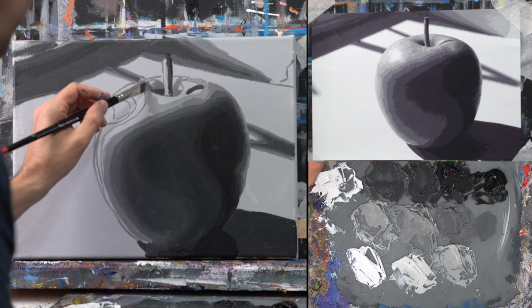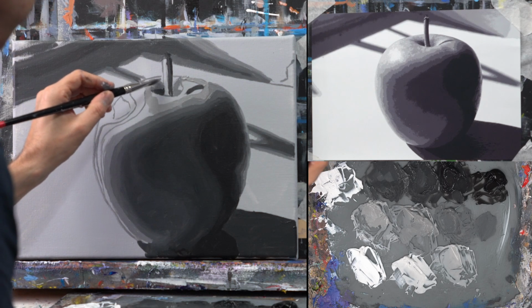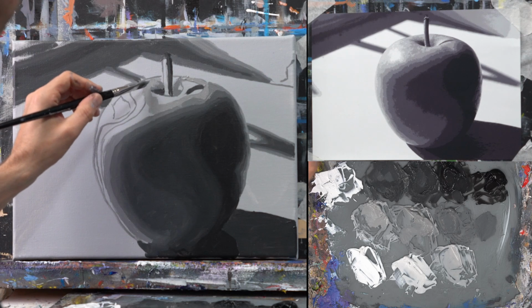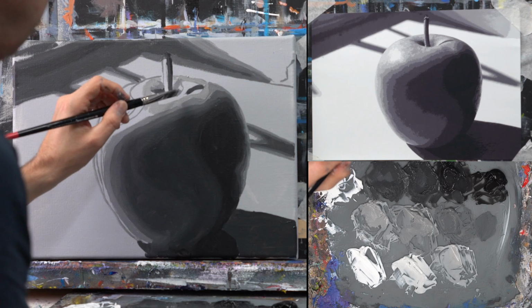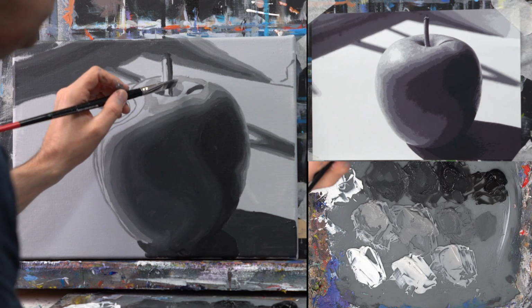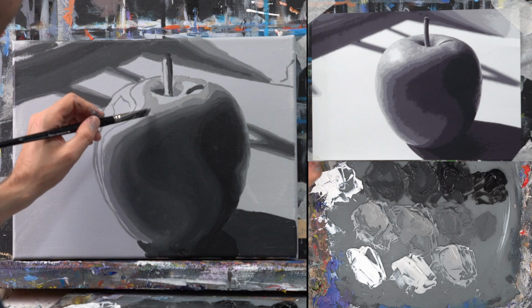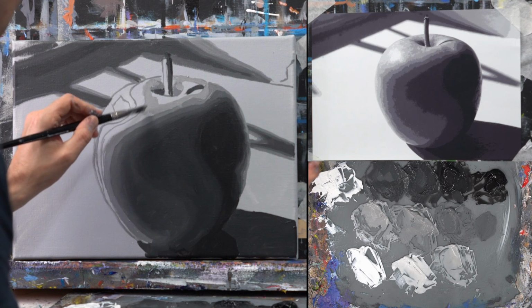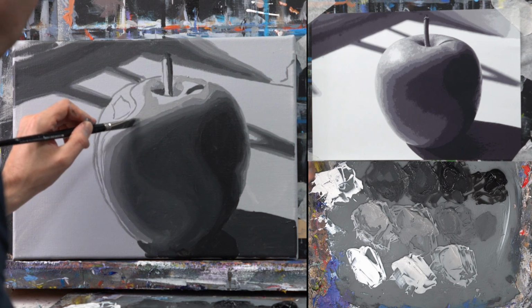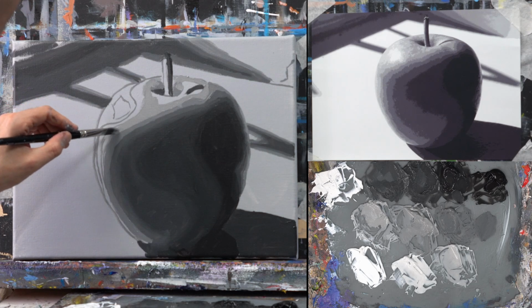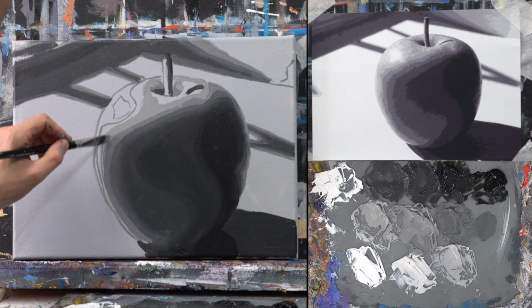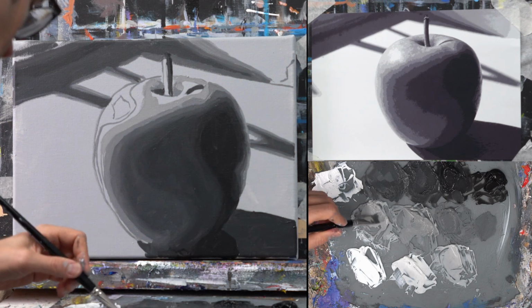So we just have to be confident that this will work. And that takes a little bit of practice and time to get that confidence, because tonal values work together, and now they don't because we lack the light tonal values.